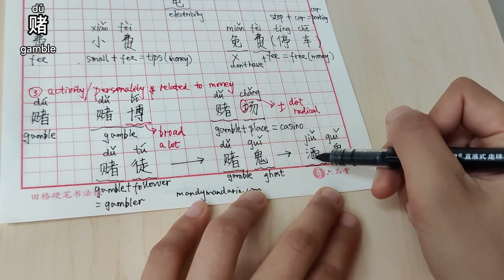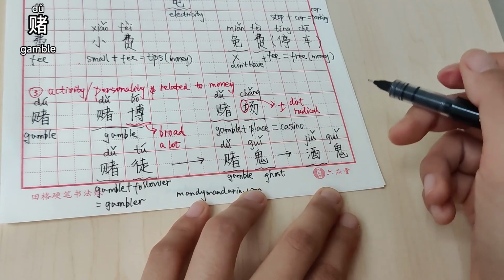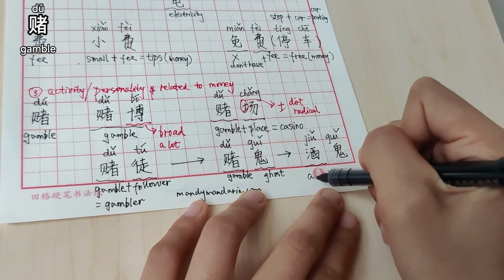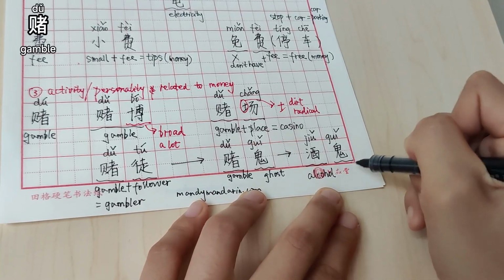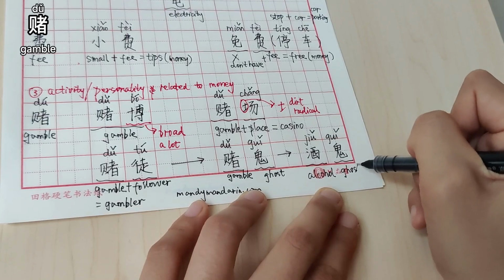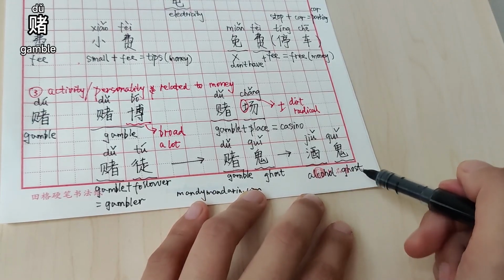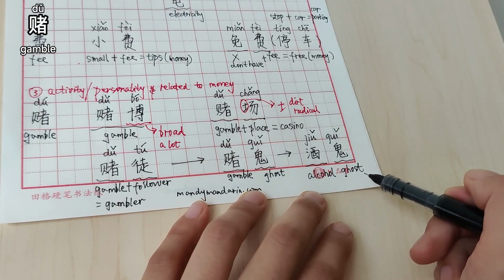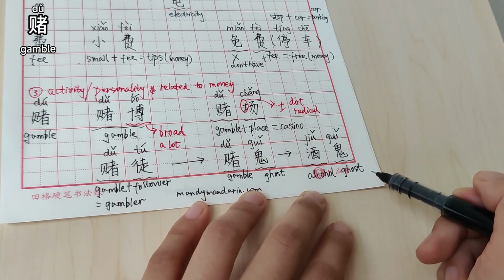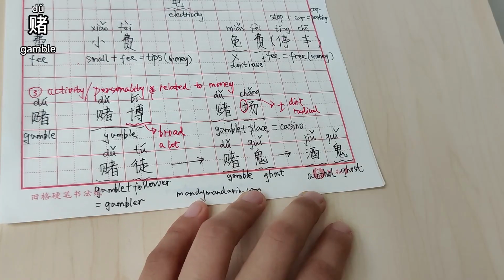The 酒, we have a water radical on the left, obviously, and 酒 means alcohol. And 鬼 is a ghost. So 酒鬼, alcohol ghost, make alcoholic, because we believe that if someone drink too much, he or she will lose the soul and become a ghost.